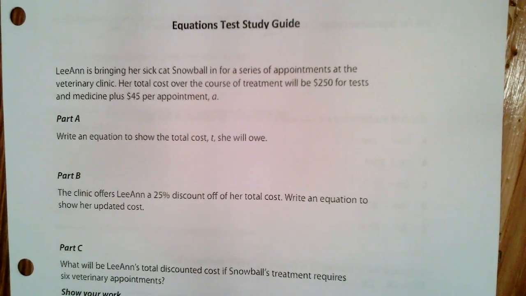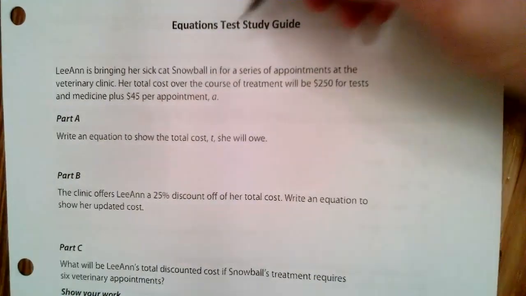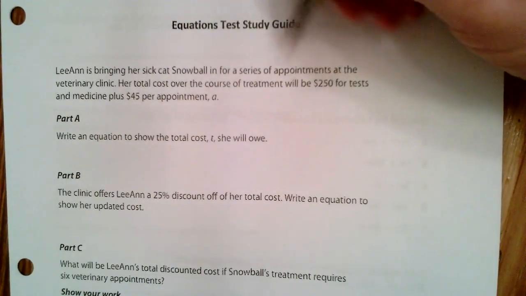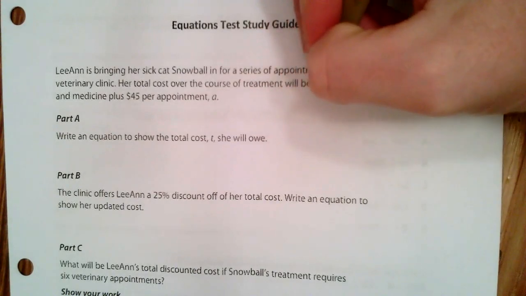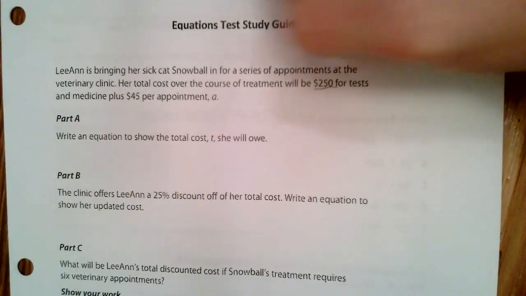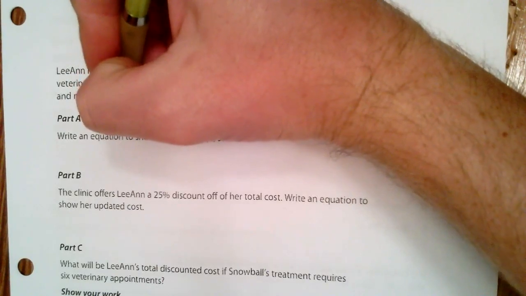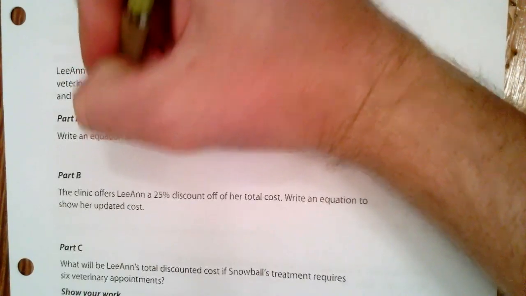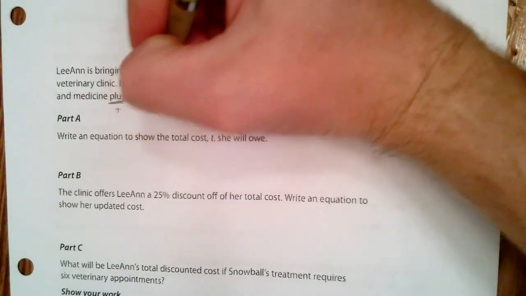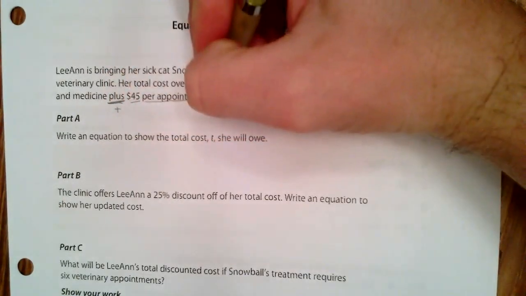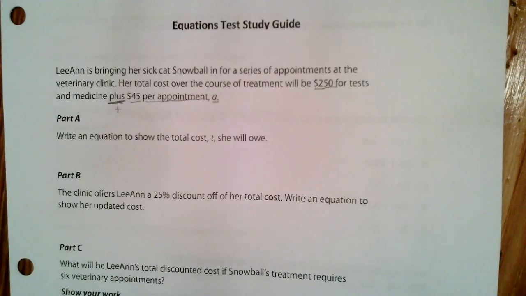Leanne is bringing her sick cat Snowball in for a series of appointments at the veterinary clinic. Her total cost over the course of treatment will be $250 for test and medicine, plus $45 per appointment. Okay. So if we underline everything that's important here, we know that she's going to have to pay $250 for test and medicine, plus, one of your key words there, which means to add, $45 per appointment, which is represented by the variable A.